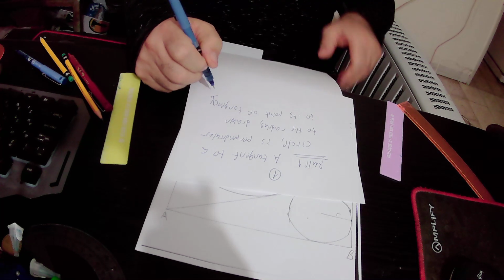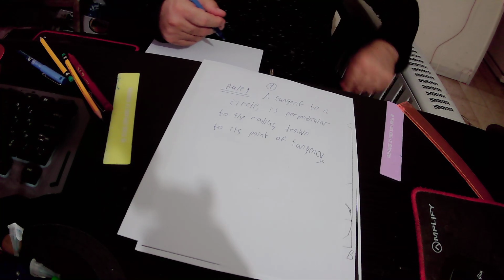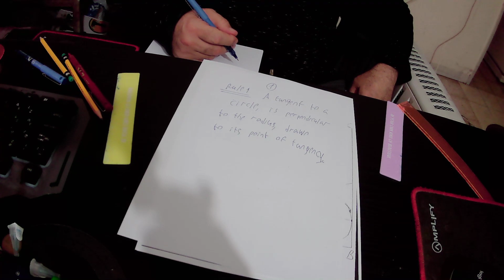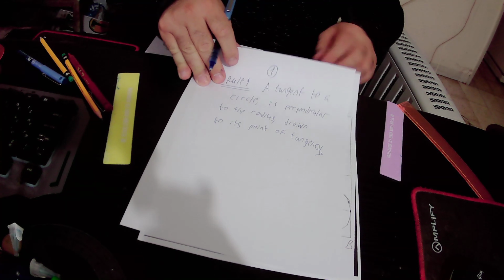I will read rule number 1 again. Rule number 1 states that a tangent to a circle is perpendicular to the radius drawn to its point of tangency. So what is the meaning of rule number 1?